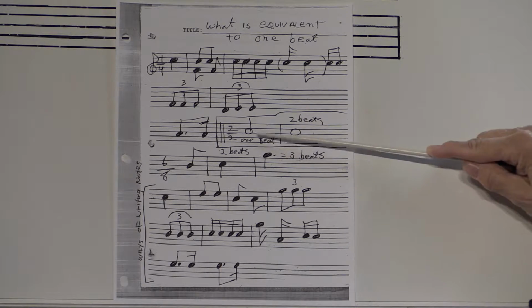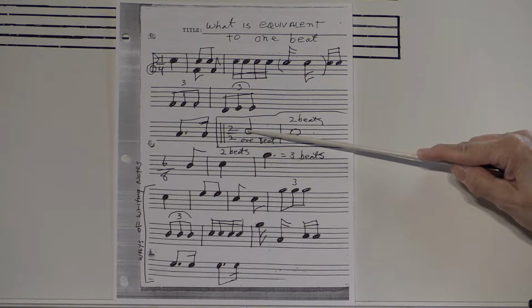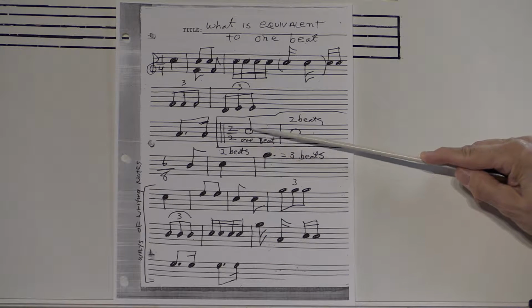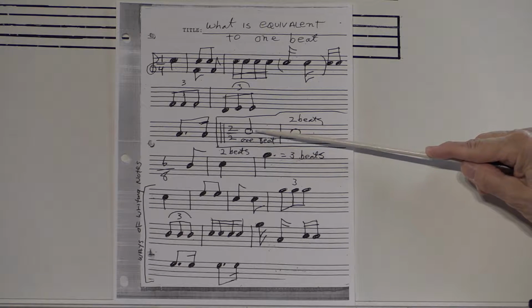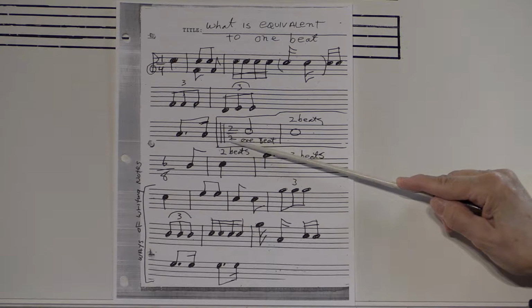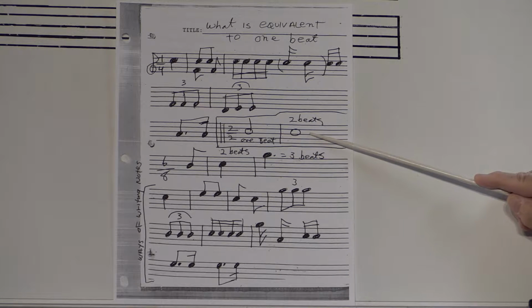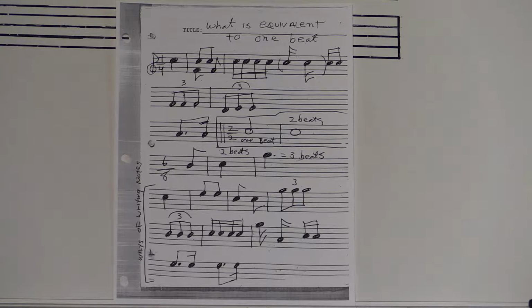But when you get something like 2/2 time, then you're going to have 2 beats actually becoming 1 beat. The half note, which normally would be 2 beats, is now 1 beat, because this says that the half note is equivalent to 1 beat. So this is 1 beat, and this is 2 beats. And I could go on and on with this.